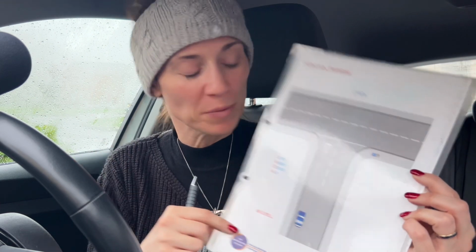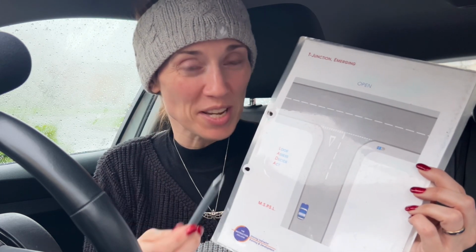Sorry about my microphone, but it's raining, so I'm putting it right there so you can actually hear me, because the rain is abysmal. We've got another yellow weather warning here. Anyway, hopefully you can hear me and I'm not wasting my time.